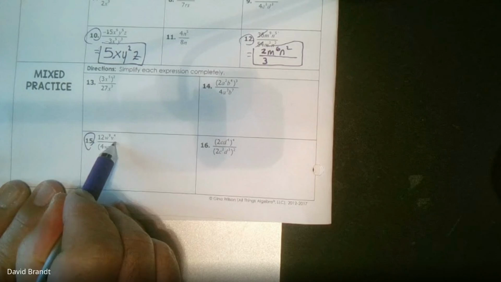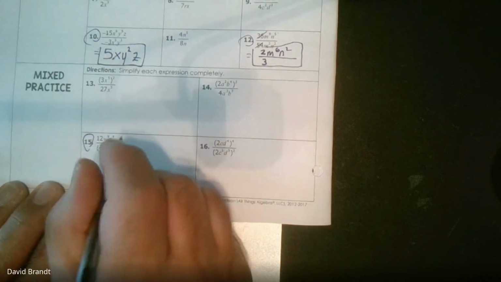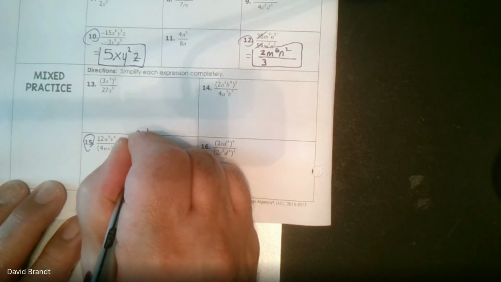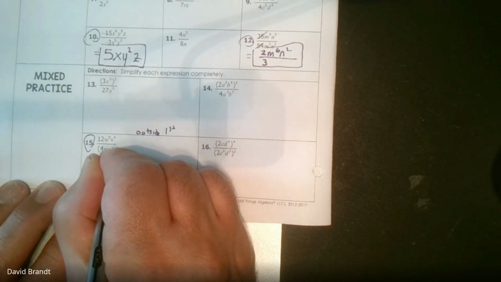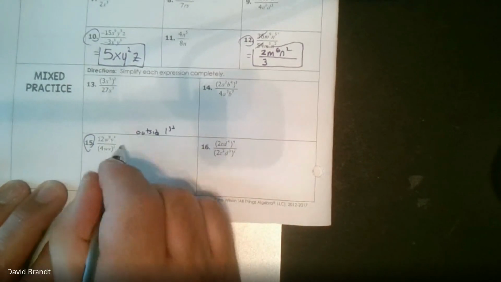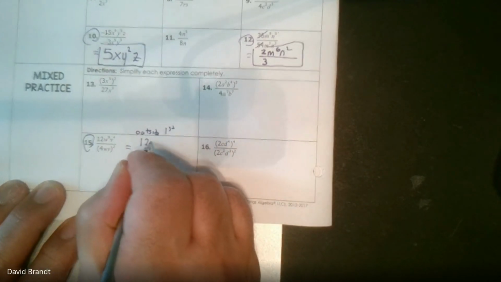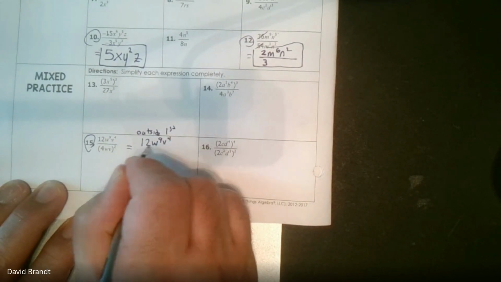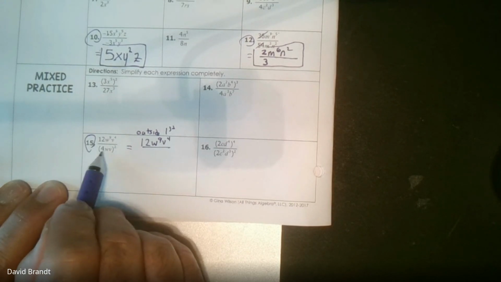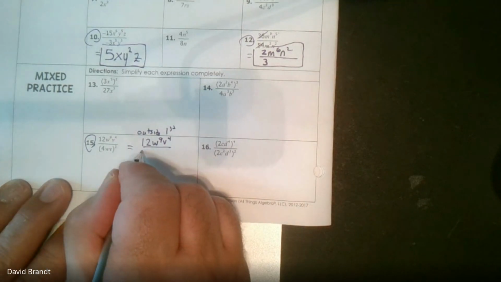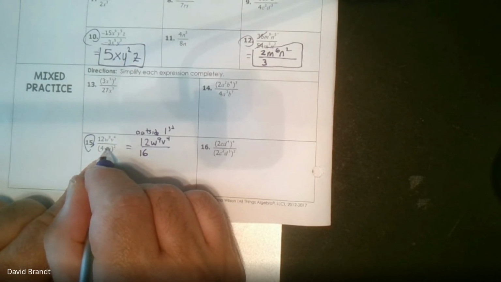All right, let's look at number 15 at the bottom of page 8. Now, number 15, you've got division, but you've also got a power. You should always do outside powers first. So we've got to do this 2 right here first. The top stays the same. We're not going to do anything to that yet. But on the bottom, what is 4 to the power of 2? Remember, the rules of exponents don't apply to the numbers in front.